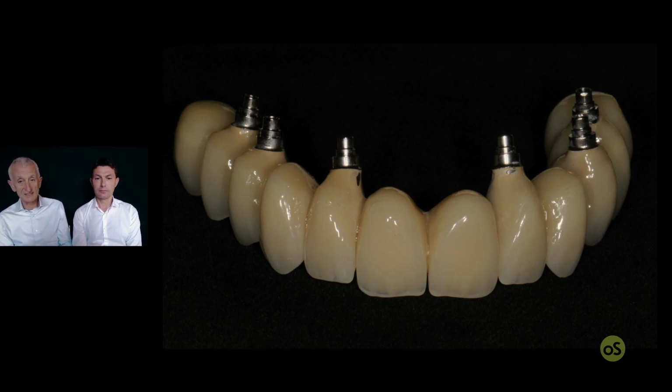So it's important that the lab technician is beside you, at least at this step, and that you discuss where you want the pontics, how you want the compression, the emergence profile. If you need to support some unsupported marginal gingival tissue, or if you need, on the contrary, to under-contour the crown to encourage the soft tissue to come a little bit down.